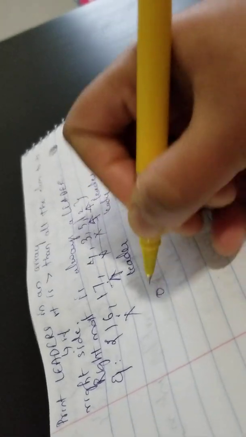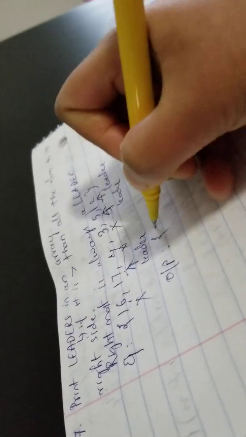Then we will go with 4. It is okay up to the next, but there is 5 which is greater, so 4 is not the one. Then 3 is not the one because we have 5. So 5 is obviously a leader. So from this array we get the output as 17, 5 and 2. So these are our leaders.